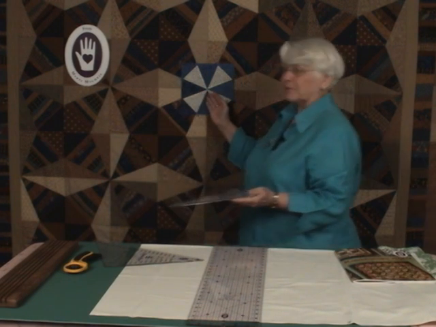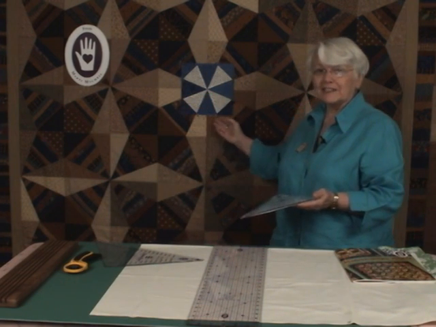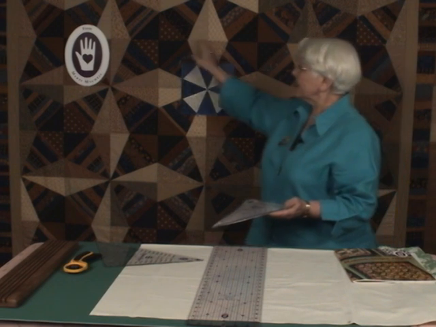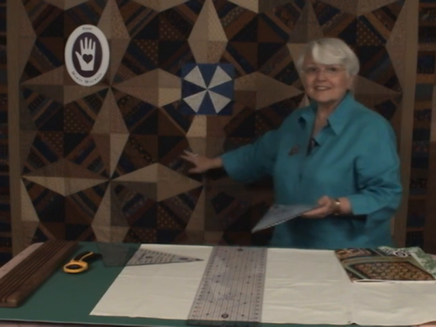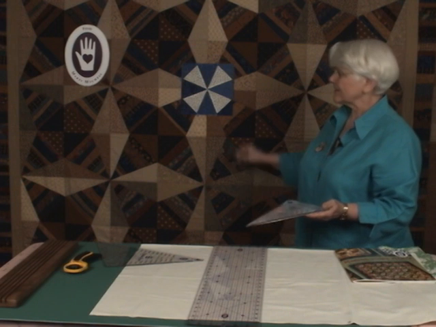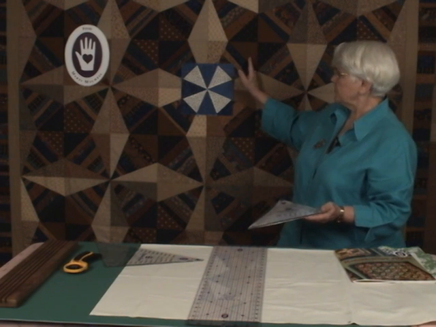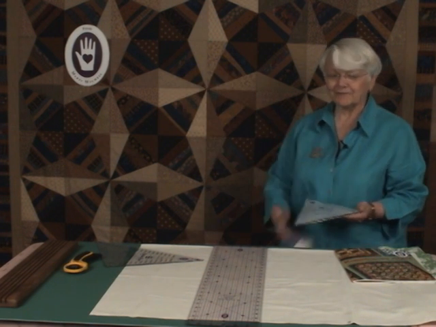Here's my 8-inch block that I've been working and demonstrating on, and here is a 16-inch block. It's going to take a lot fewer of them than this one.